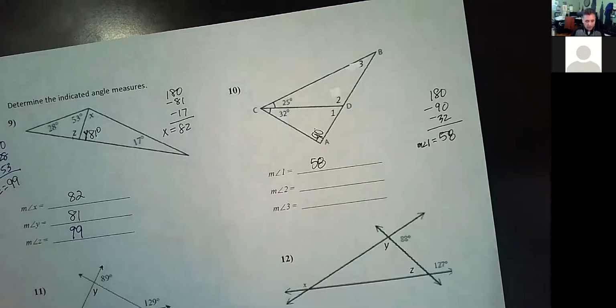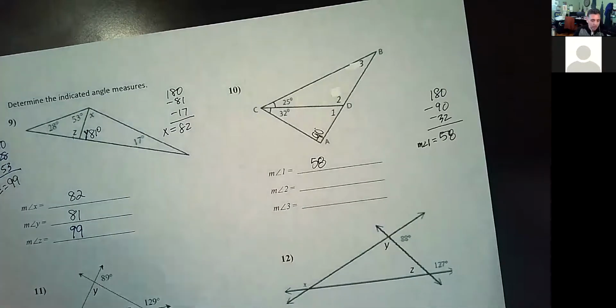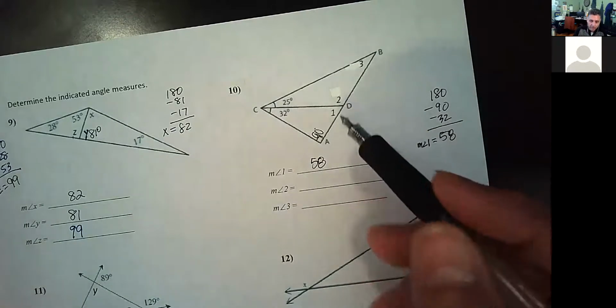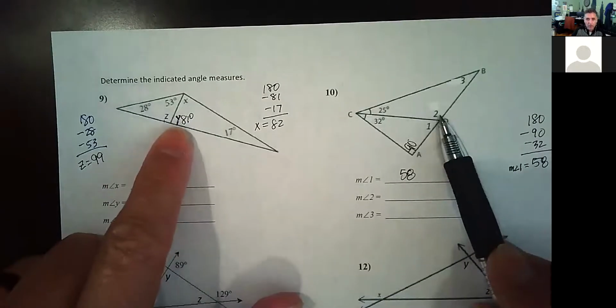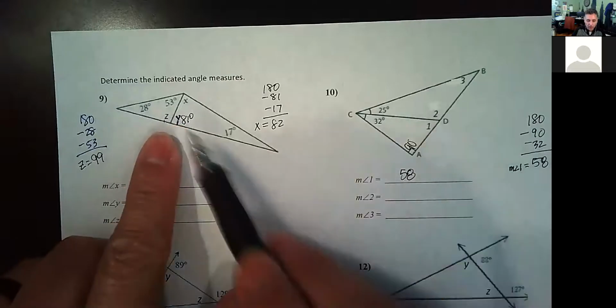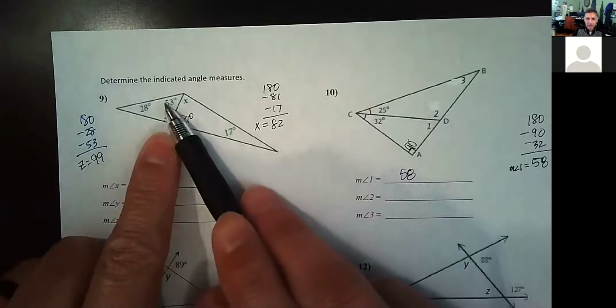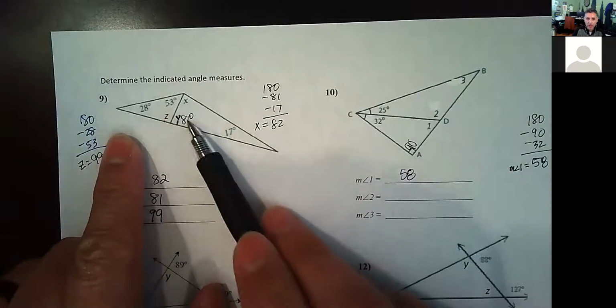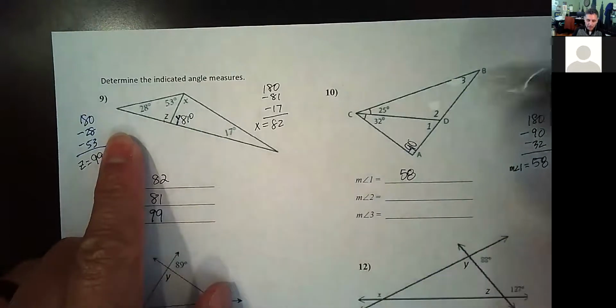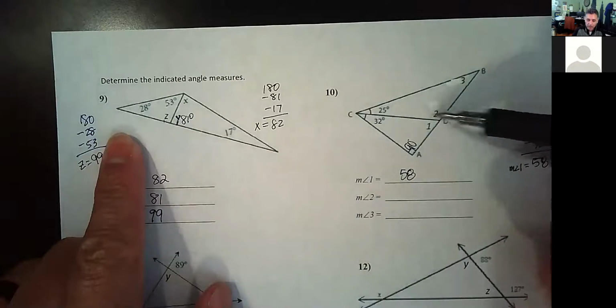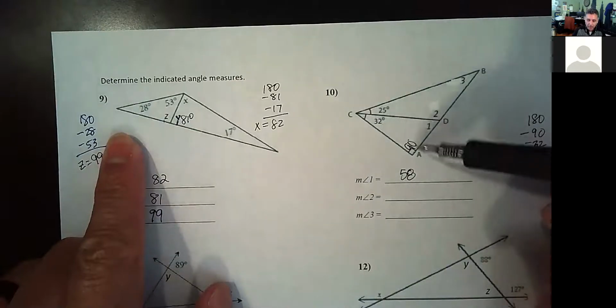Over here, top of it. So I'm going to show you a different way to find this outside angle here. Because this number 2 is pretty much in the same position as y is over here. So we could use the exterior angle theorem. Remember, we found y by adding these two up. So I could say angle 2 is these two added up. I'm going to show you a different way.